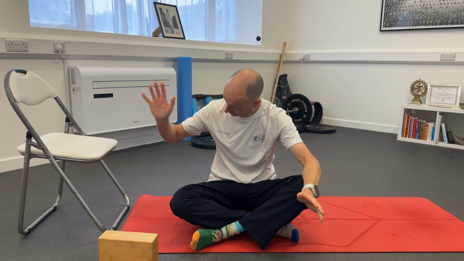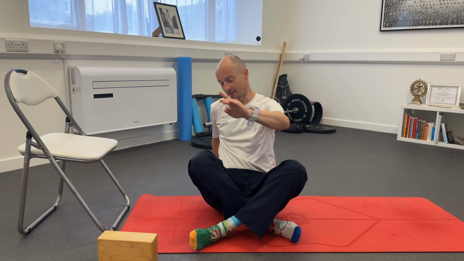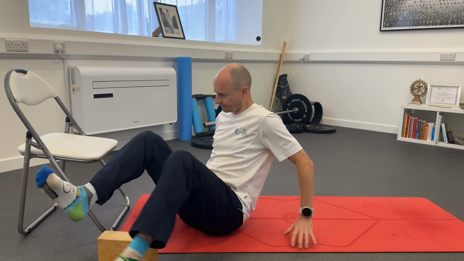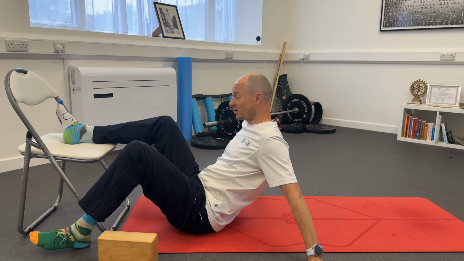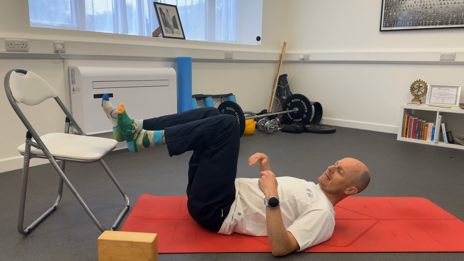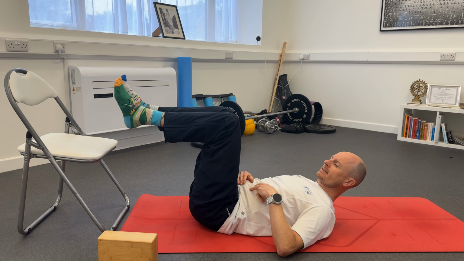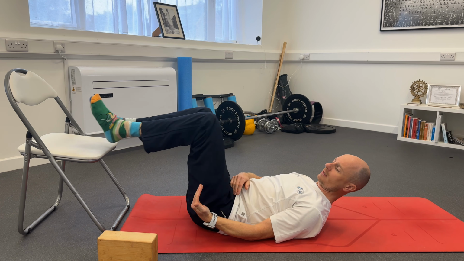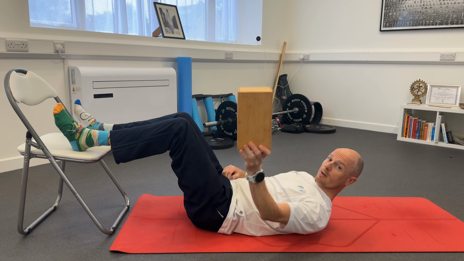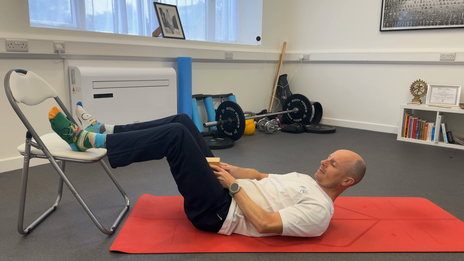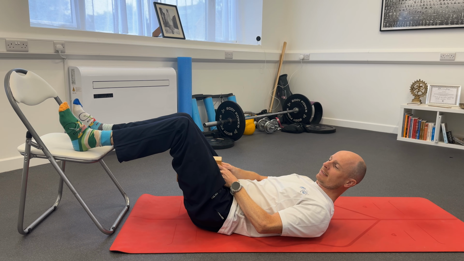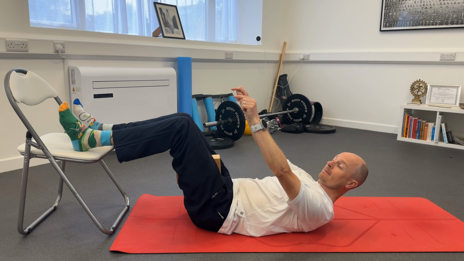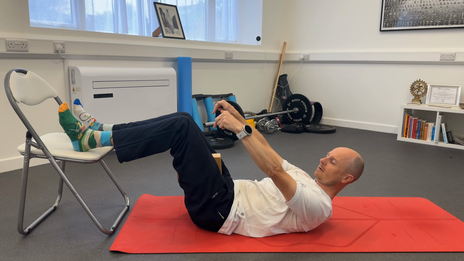So here we are, I've got the chair, I've got my block and I've got the floor. Here's the exercise. Lie on your back and place your feet up onto the chair. Now, if that's a 90-degree angle with my legs, I'm going to extend it out a little bit so I'm now at 60 rather than 90. The block I'm going to place in between my thighs and gently squeeze it together. Then my heels are going to pull down into the chair.